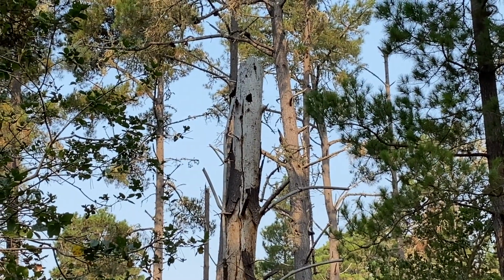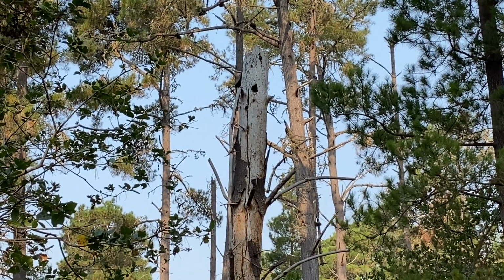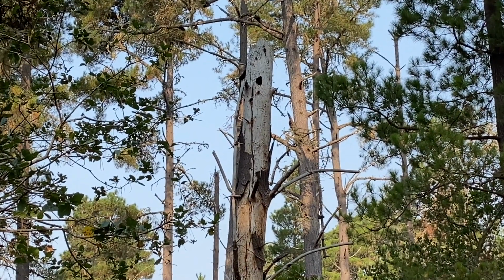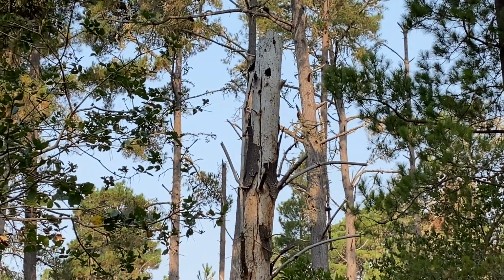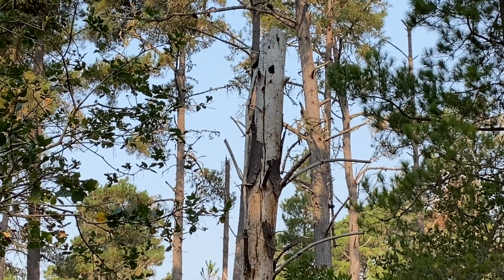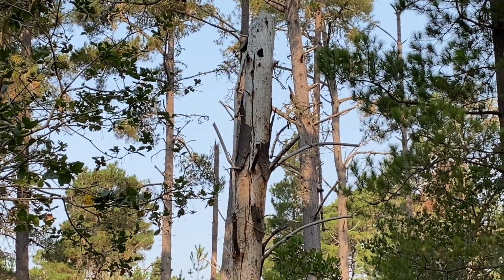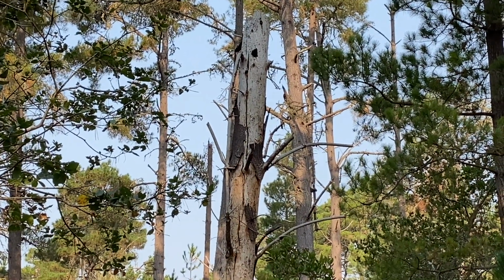So it's been drilled out at the top, and there's a hole up there that birds have made a cavity, and nesting mammals and birds will use that in numerous different years to nest and rear their young.